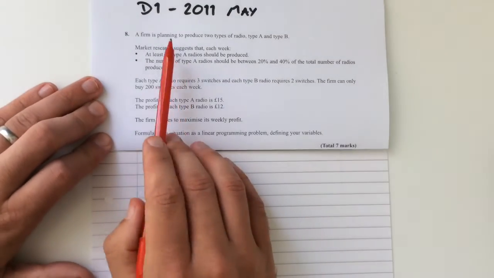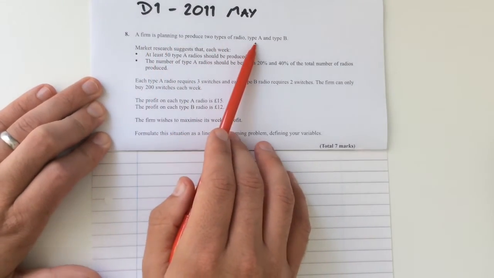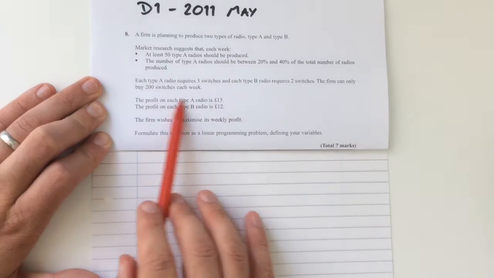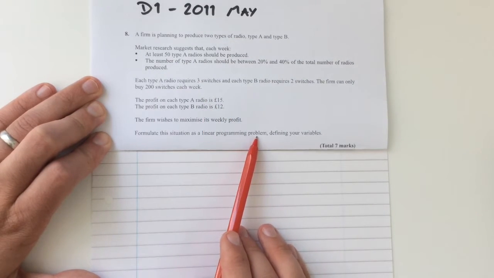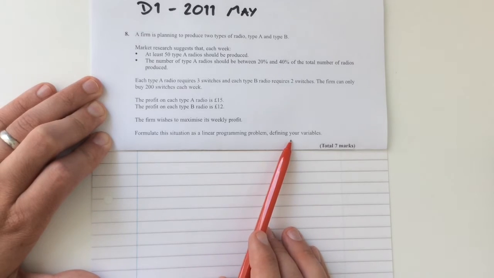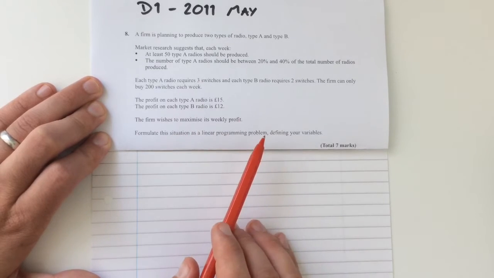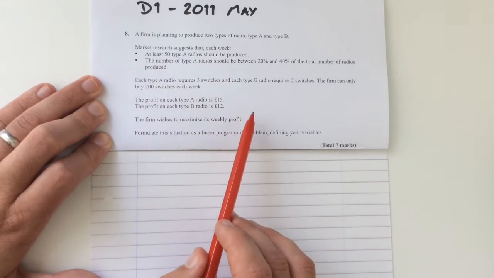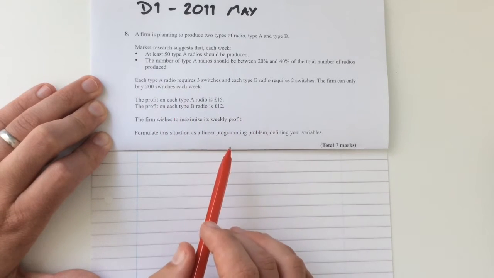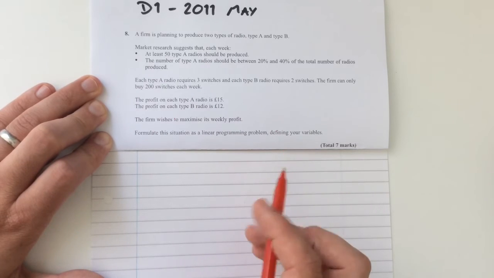What we've got is a firm planning to produce 2 types of radios, type A and B, various bits of information, and then the question is to formulate the situation as a linear programming problem defining the variables. It doesn't ask us to solve the problem, just to write it down. So what I'm going to do is go through it line by line, working out exactly what it is that we've got to do. The first thing, of course, is to define the variables.